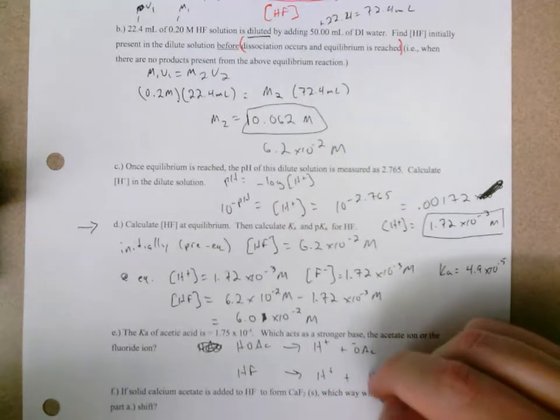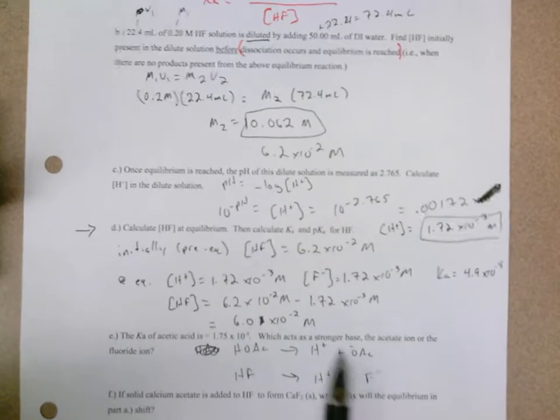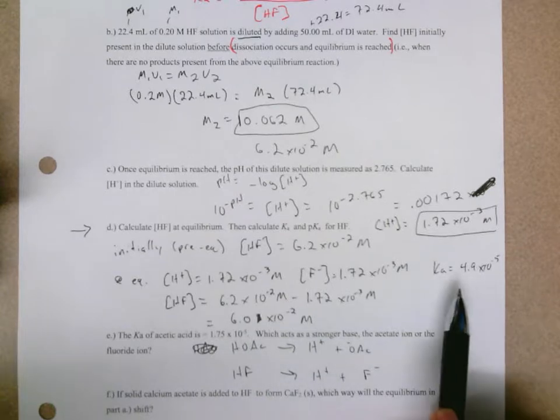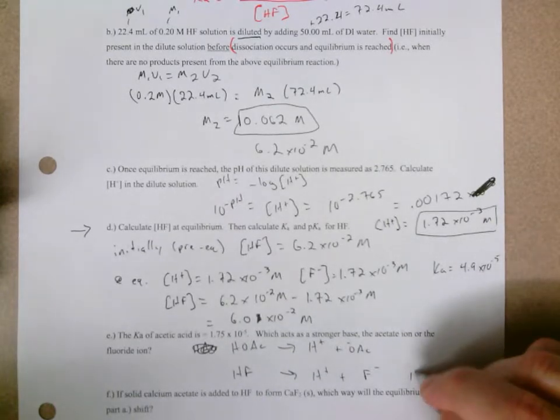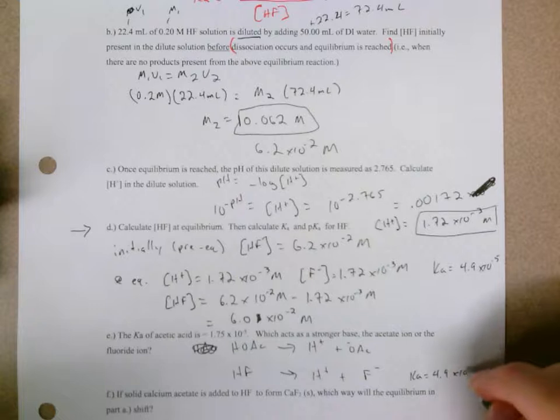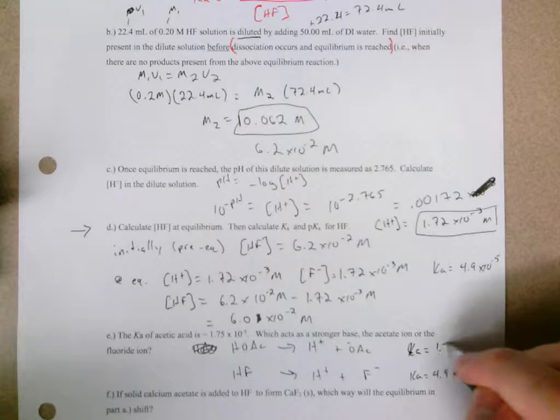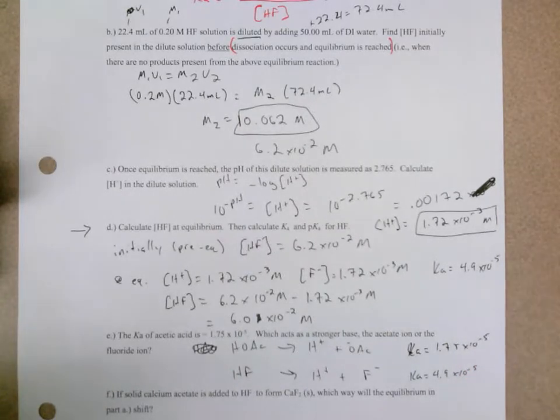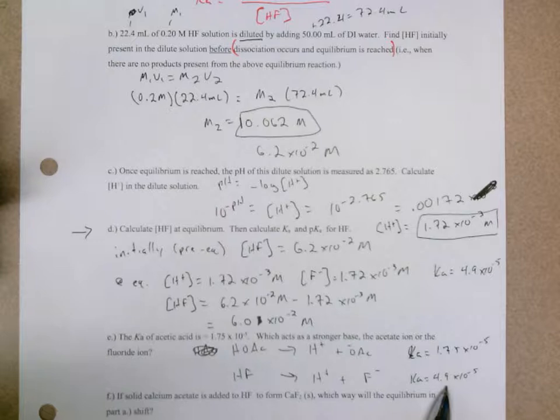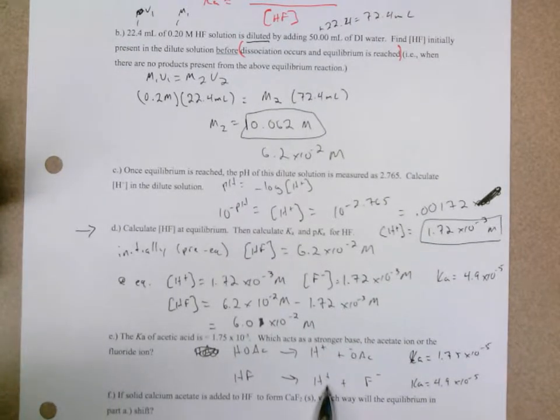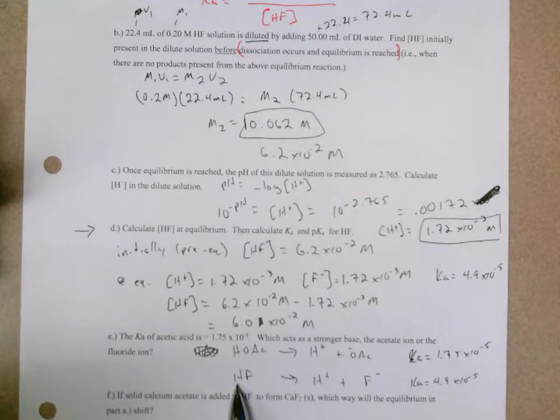Now we just need to compare which one is the stronger acid, and we can get that from comparing their Ka values. This one, Ka is 1.75 times 10 to the minus 5. So the stronger acid should be the one with the larger Ka value, right? Because that means we're forming more H+, we're getting more dissociation. So HF is the stronger acid, and remember, the stronger the acid is, the weaker its conjugate base is going to be.